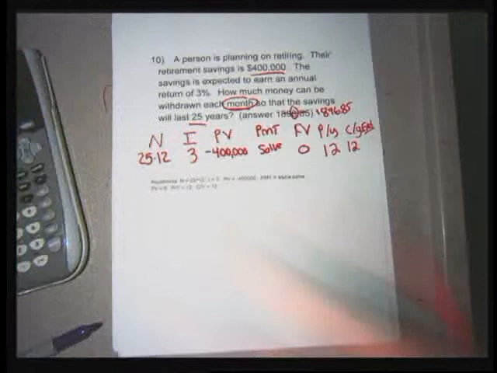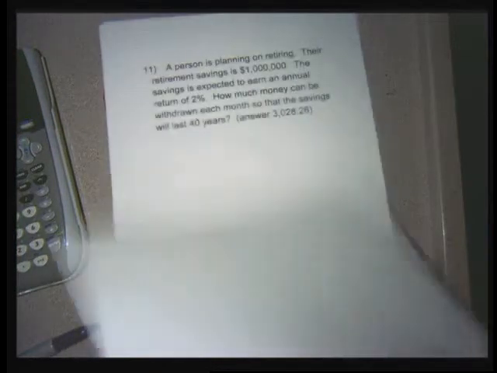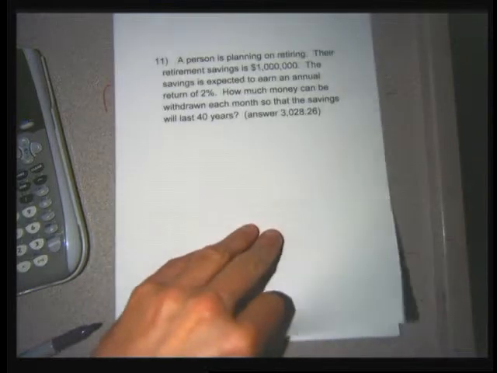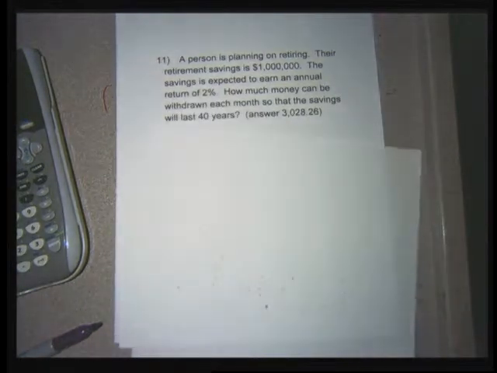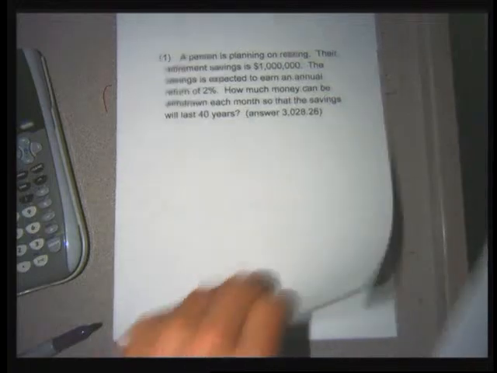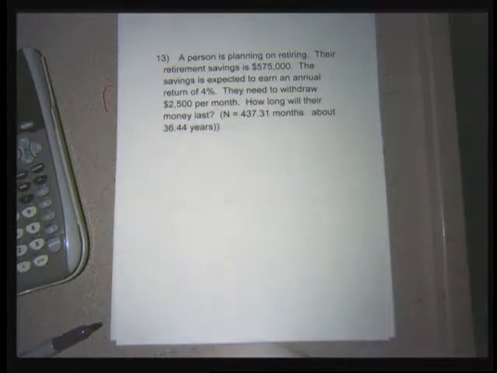So that's problem 10. Problem 9 should work the same way. It's going to be the case that problems 11 and 12 work the same way. And 11 and 12 aren't any different than 9 and 10. It's just different amounts of money, different amounts of time. Problems 11 and 12 are people withdrawing money from their retirement account, and they want to know how much money they can pull out each month.